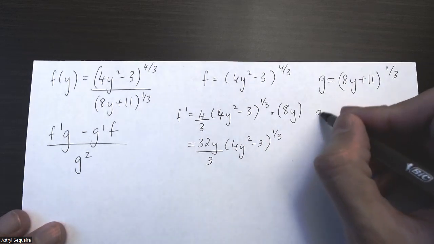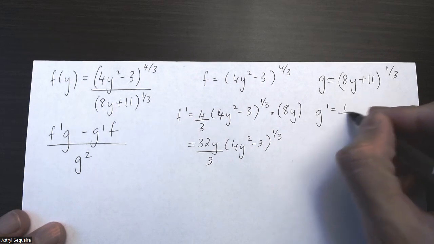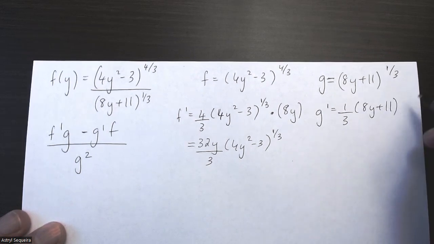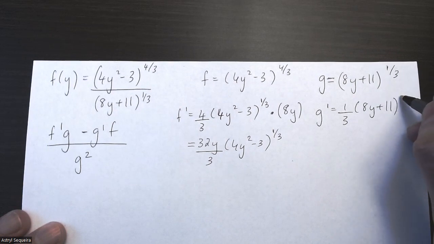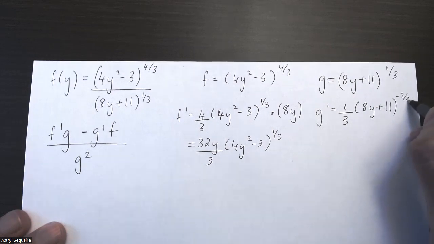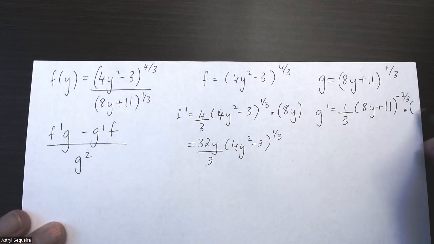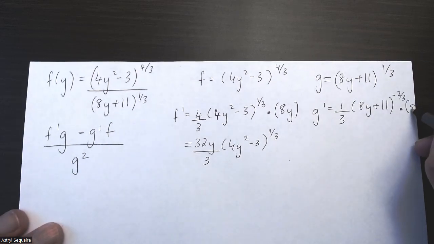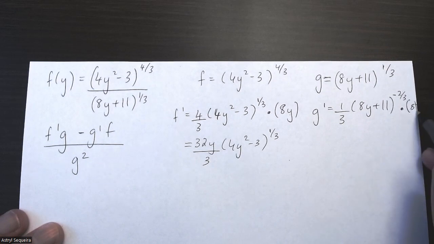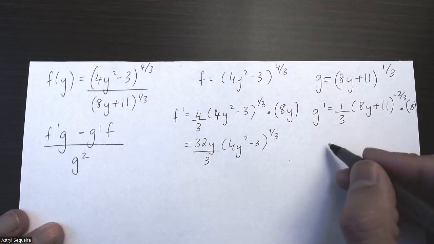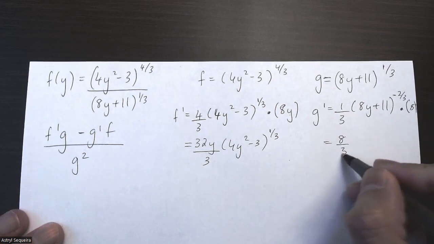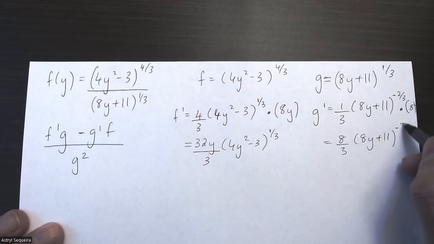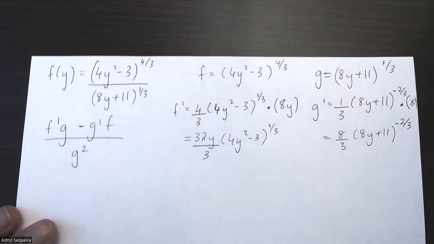Let's derive our g over here. So g prime is just 1 over 3, (8y plus 11), and 1 over 3 minus 1 is negative 2 over 3. Then, because of the chain rule, I'll multiply by the derivative of the inside, which is just 8. This can also be simplified. 8 times 1 over 3 is just 8 over 3, (8y plus 11) to the negative 2 over 3.